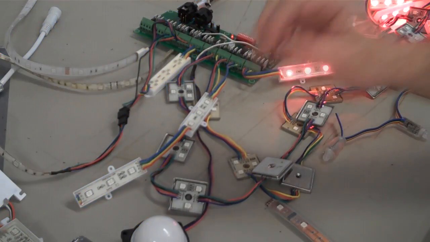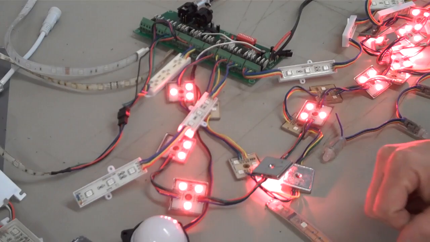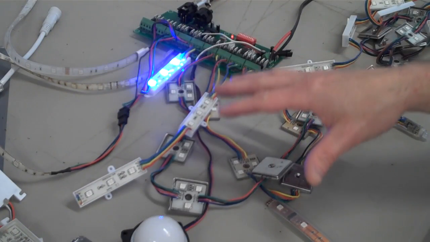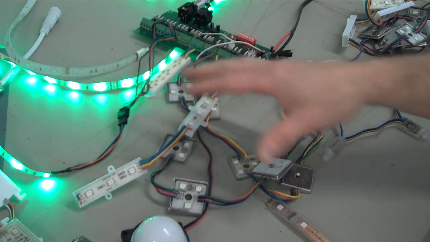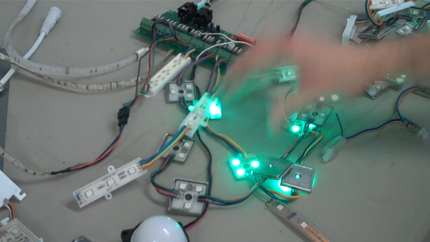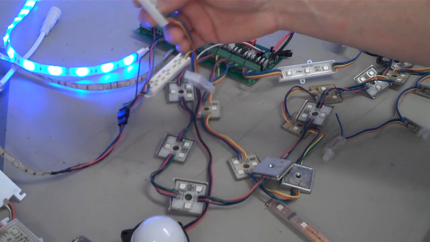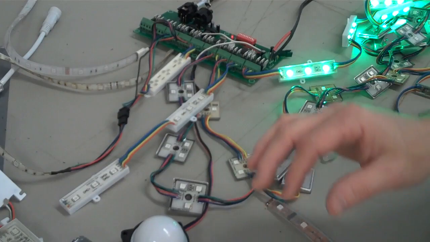You don't need to control the individual lights within that, which is RGB pixels. So basic RGB is a good, less expensive, less complicated, and it of course requires less channels because I'm able to control many of these lights off of just 3 channels, and it's a good alternative to pixels.